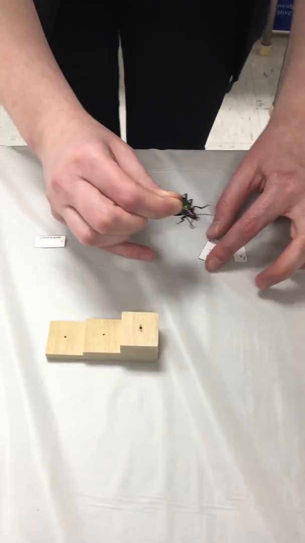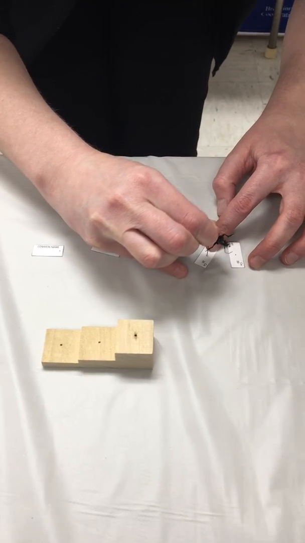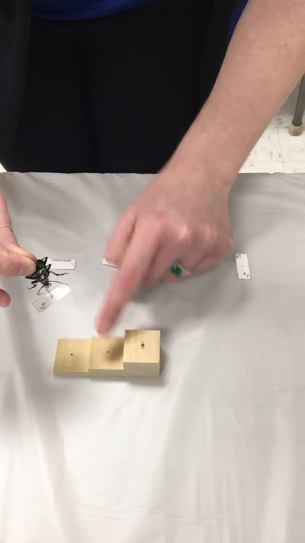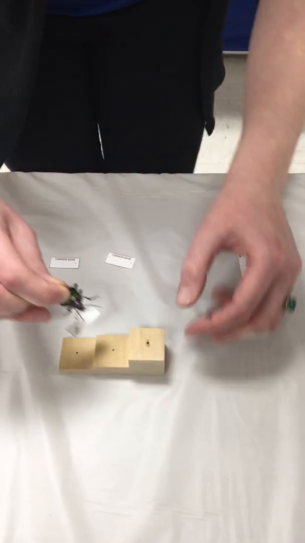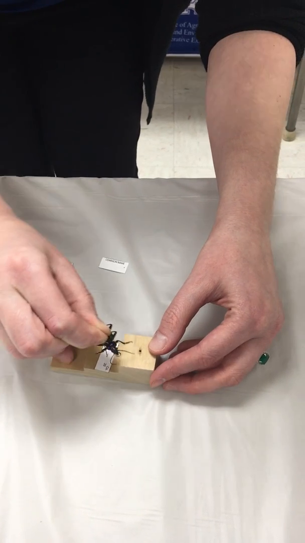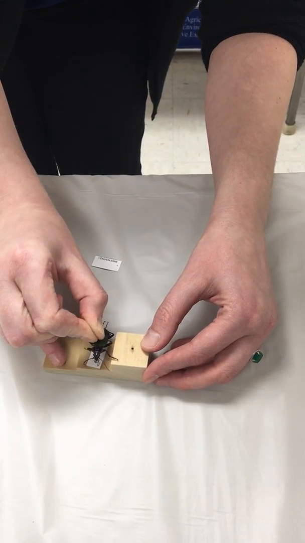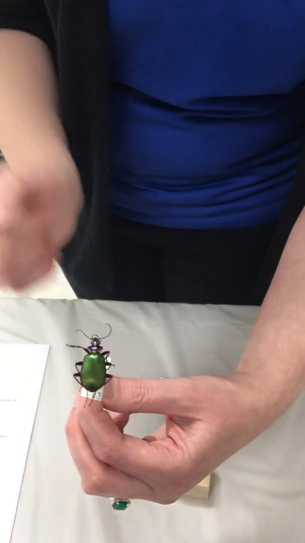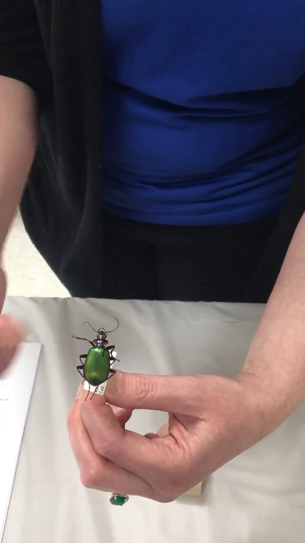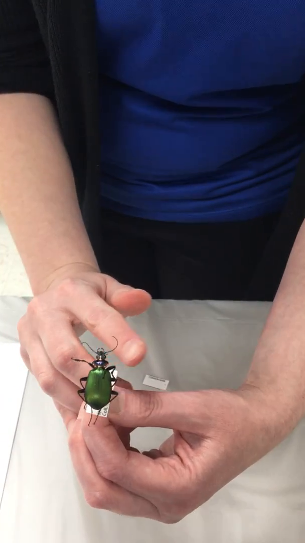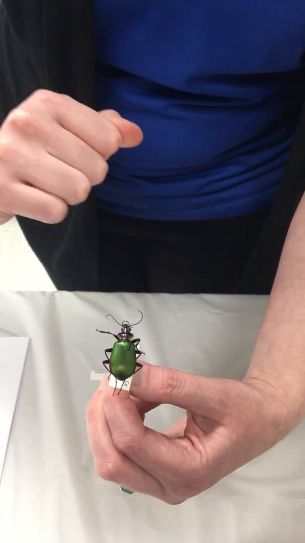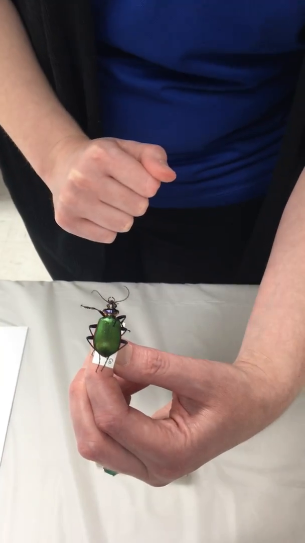So I'm going to grab my insect, I'm going to poke that little black dot in the center of the collection label, and I'm going to get it at the right height. Again, the collection label is going to go on the second step of the pinning block. And I'm going to position that label so that if you're looking at the insect, the head's up here, the abdomen's down here, I want to be able to read that collection label from this left side. So I'm going to spin this label around so that it's positioned parallel with the insect, and again, you can read it from the left side.